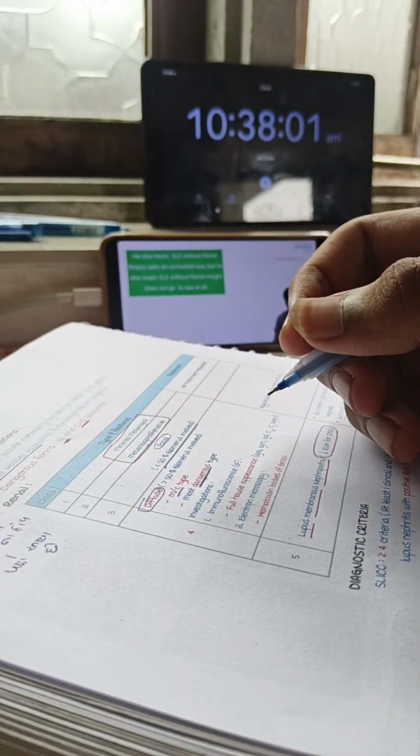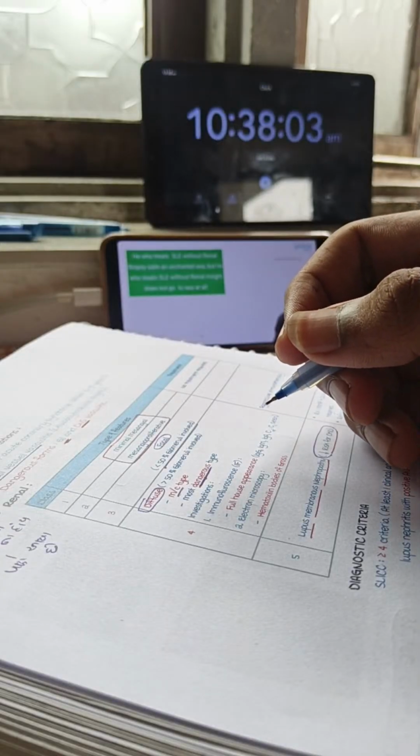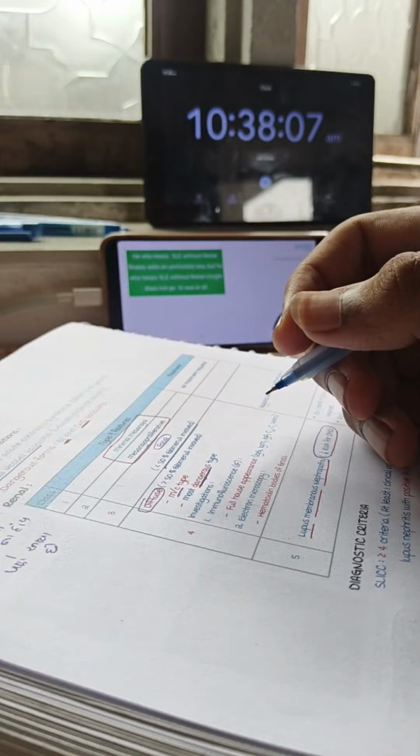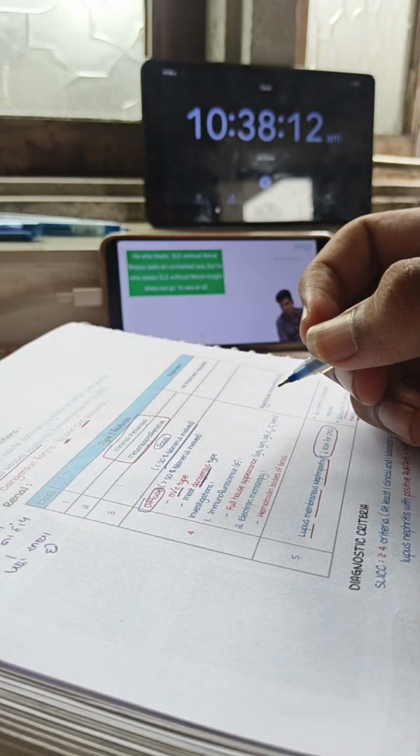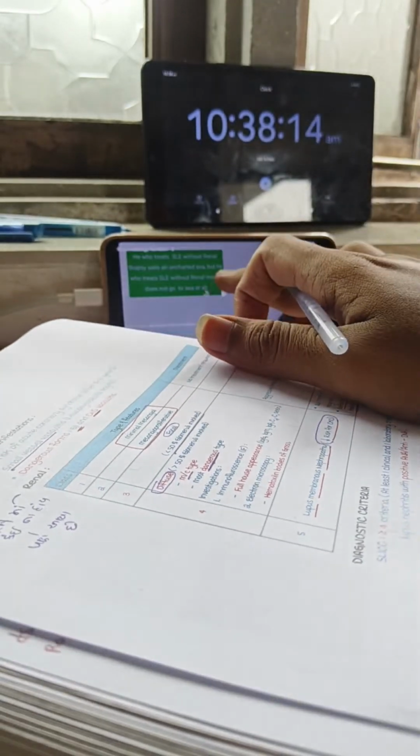There is no point in going too much into detail. Other important points have been discussed, but this is the basic statement. He who treats SLE without renal biopsy sails an uncharted sea, but he who treats SLE without renal insight is not going to the sea at all. So that is what I also feel with respect to medicine.